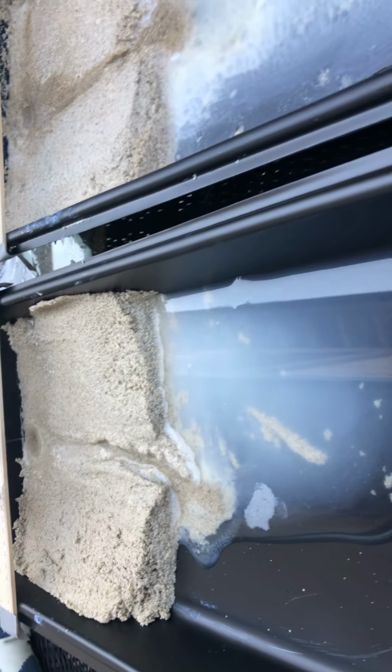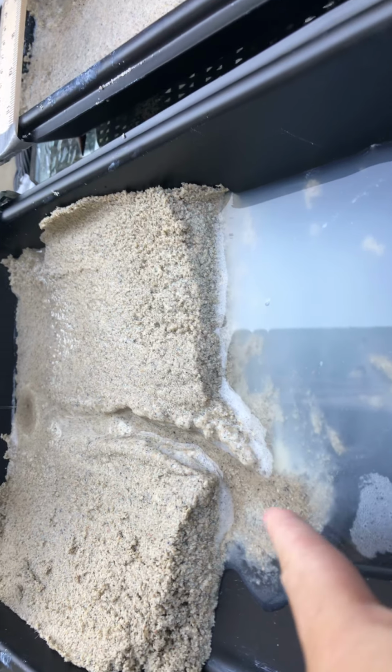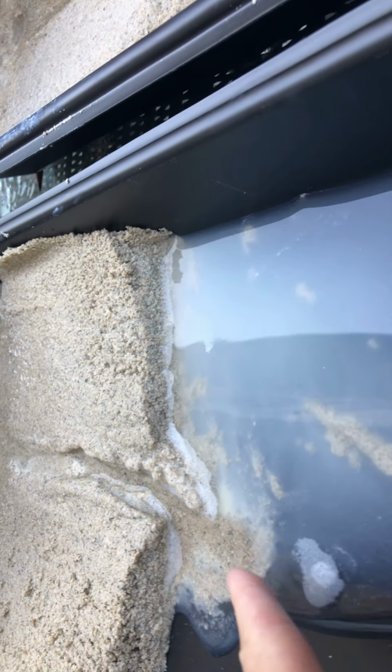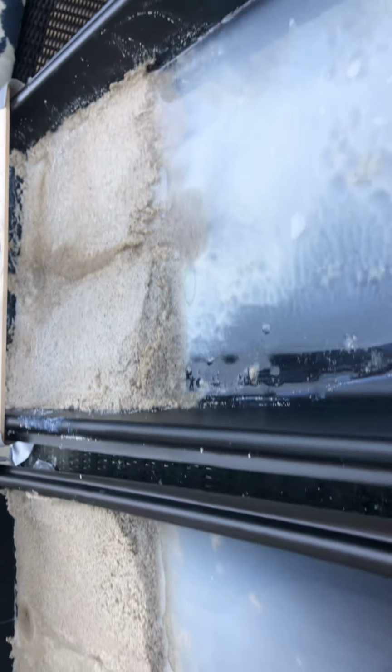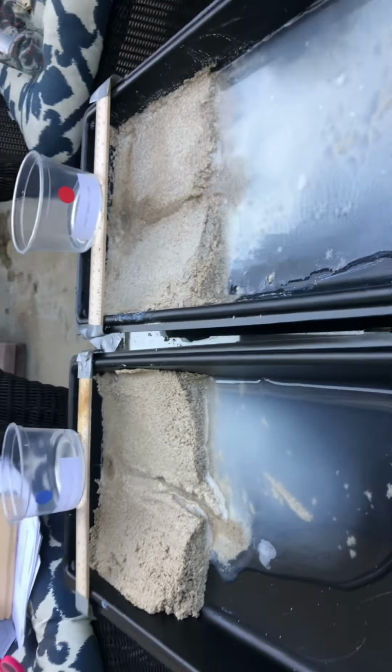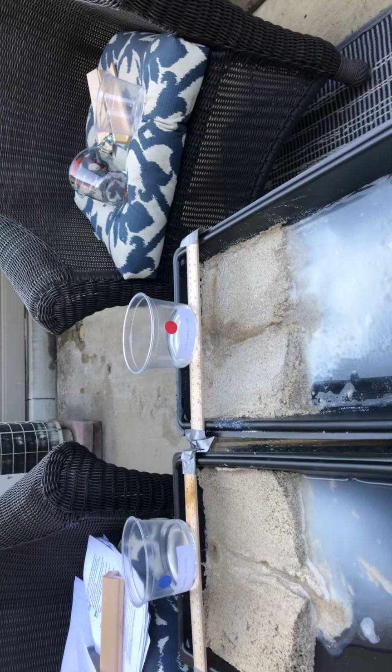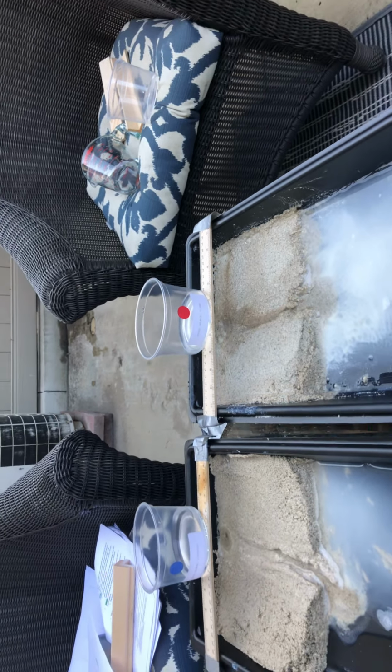Look at the erosion, right? The sand in the standard is kind of stopping, but we have sand farther down. Look, we have sand particles much farther down. So it's about time to measure.